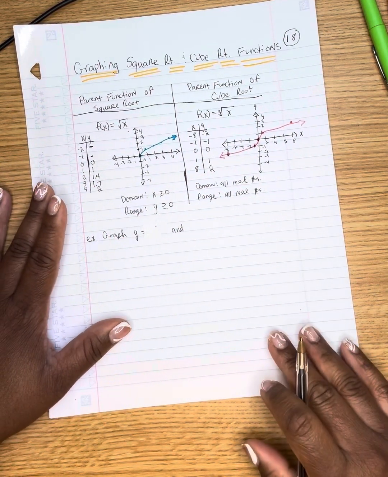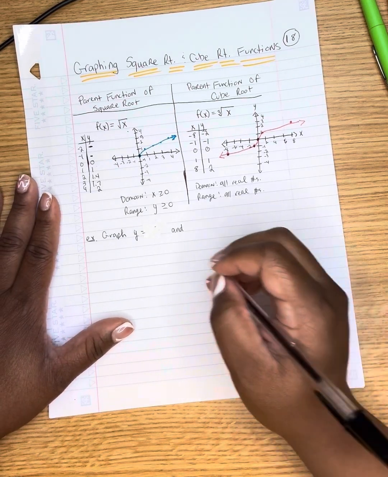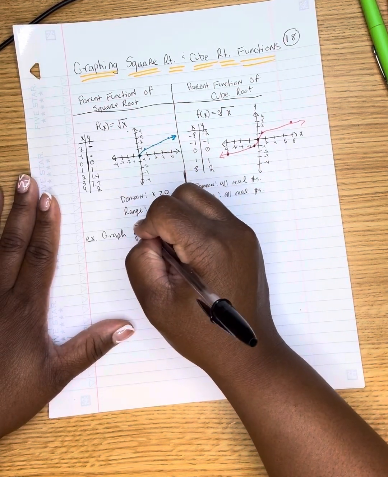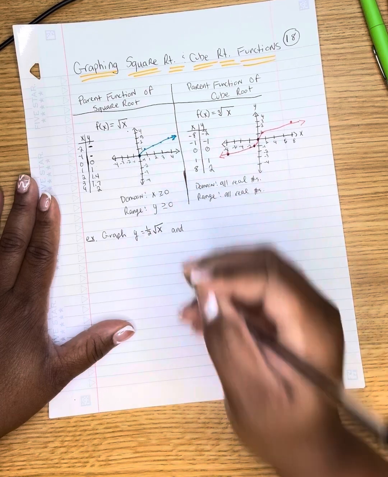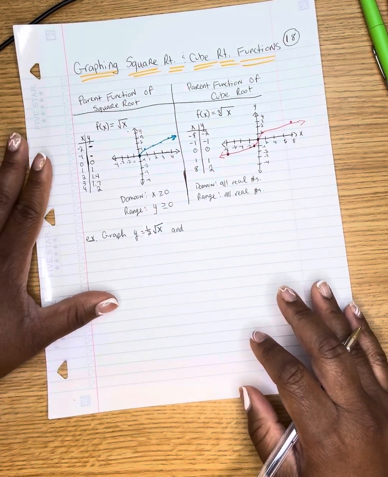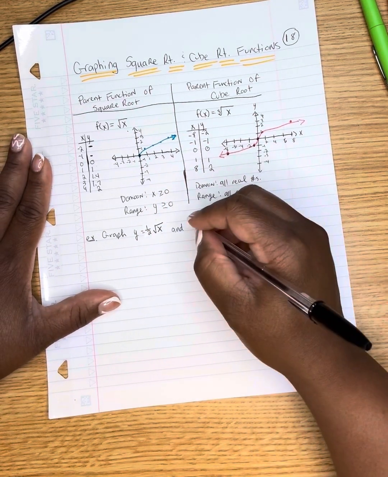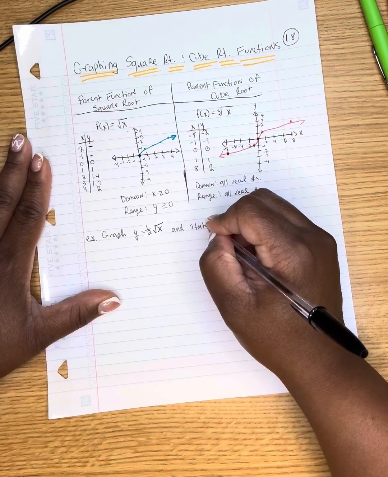All right, so let's try this again. y equals 1/2 square root x, okay? Let's say we want to graph that and we want to state the domain and range.